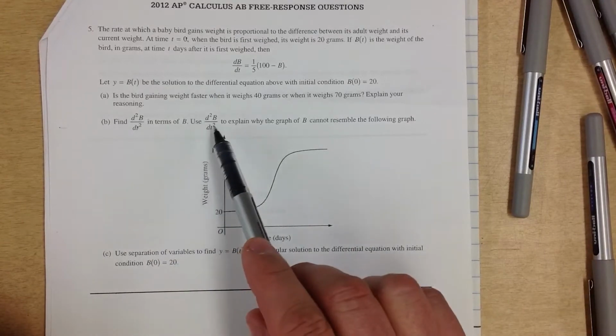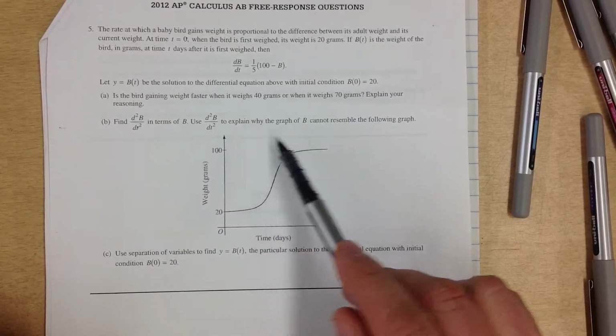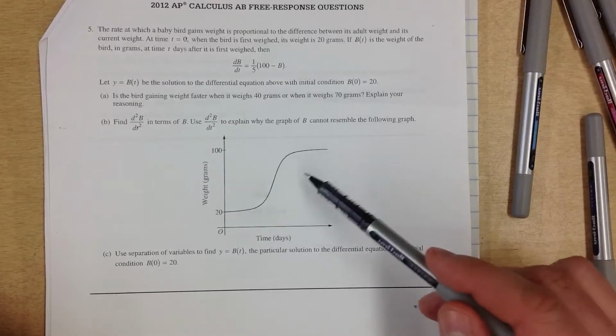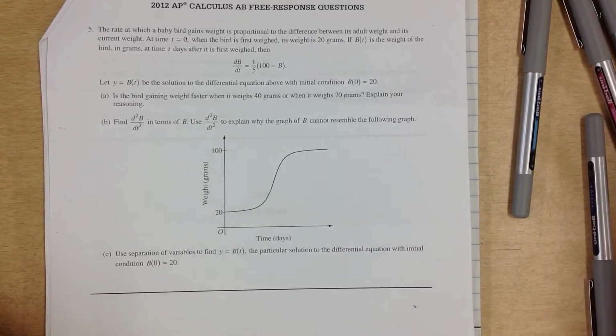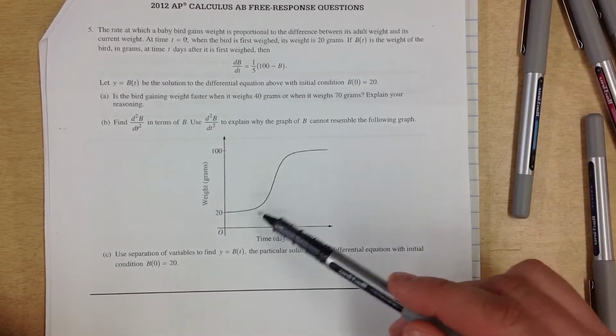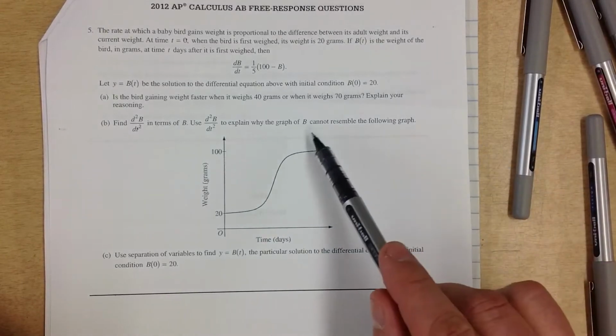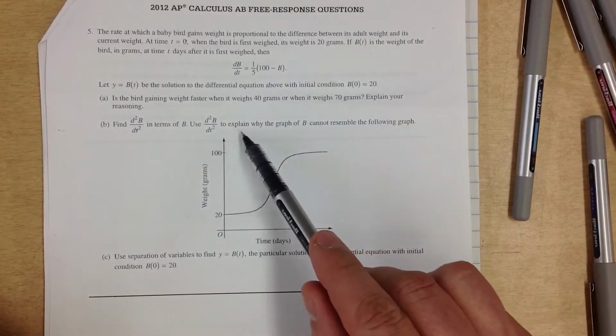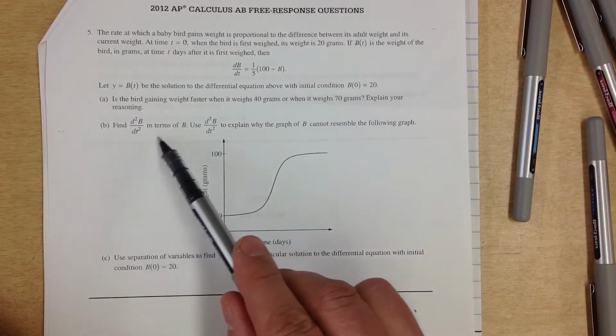And then we're supposed to use that second derivative to explain why the graph of b cannot be this graph. We don't have to come up with what graph it can be, but it can't be this, and we need to say why. That's what it says. Cannot resemble the following graph. Explain why. So let's do the first bit first.